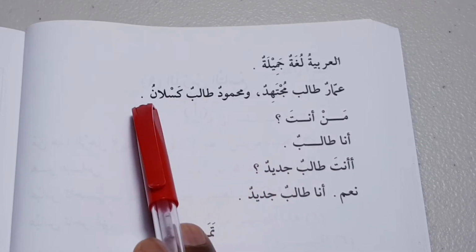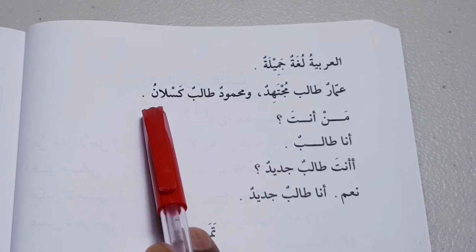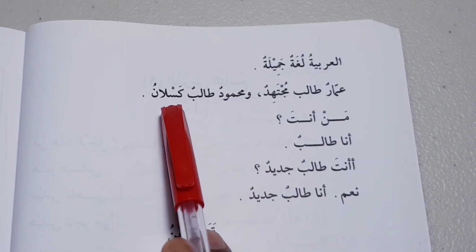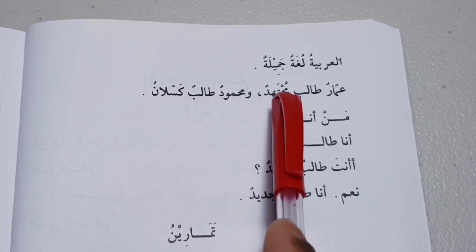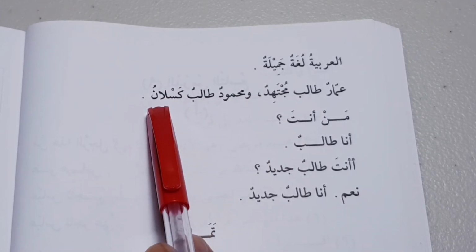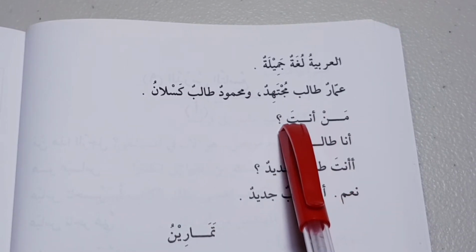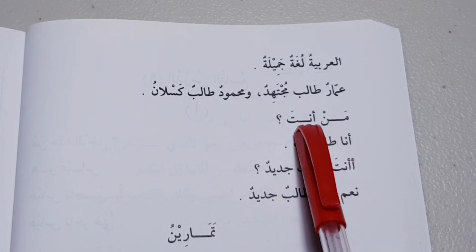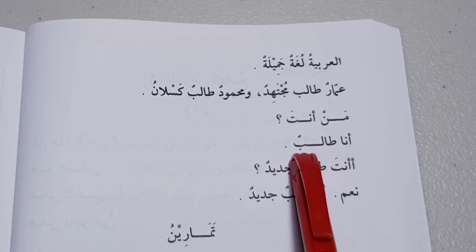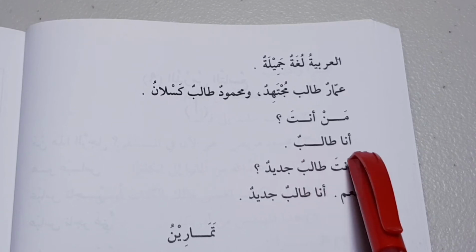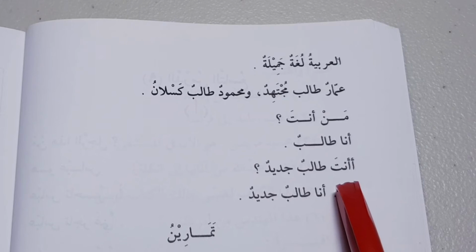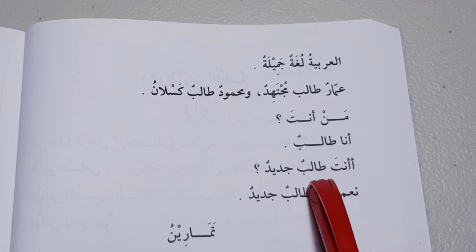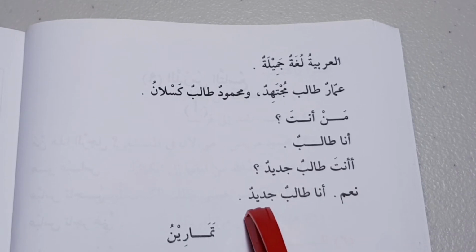ومحمود طالب كسلان. كسلان means very lazy. And Mahmud is a very lazy student. مجتهد, hard-working. كسلان, very lazy. من أنت؟ Who are you? أنا طالب. I am a student. أأنت طالب جديد؟ Are you a new student? نعم أنا طالب جديد. Yes, I am a new student.